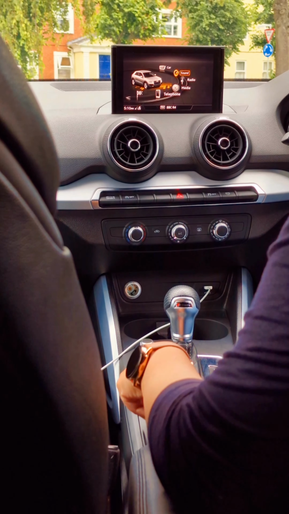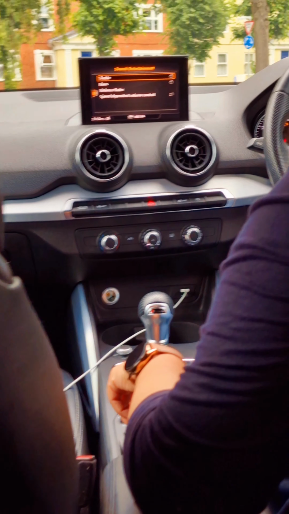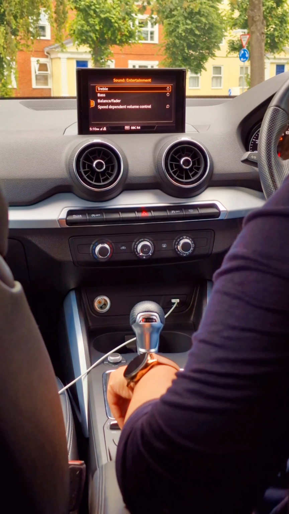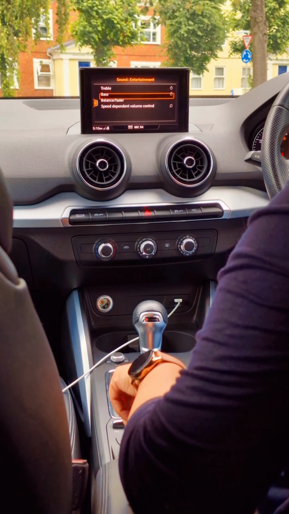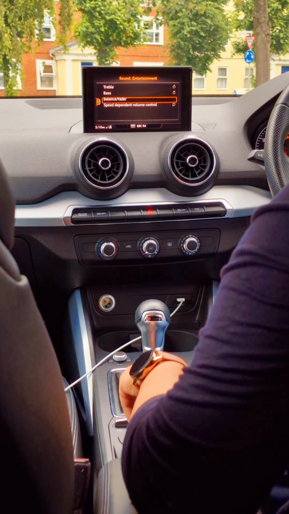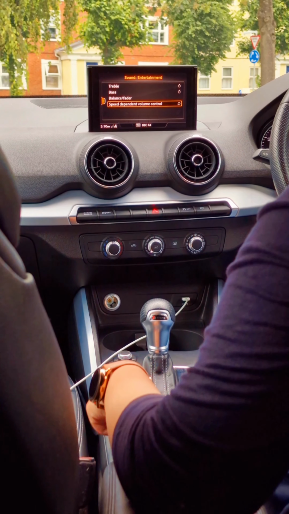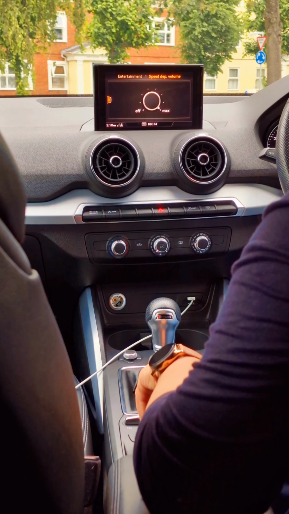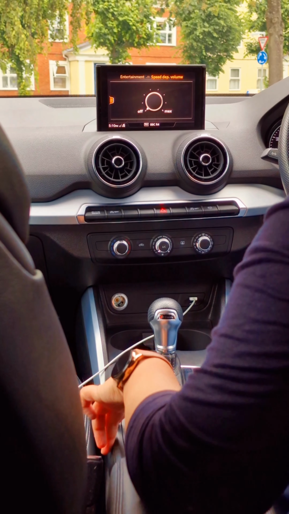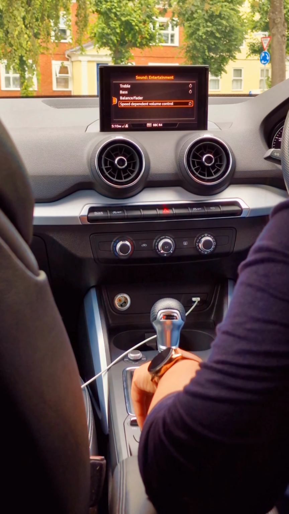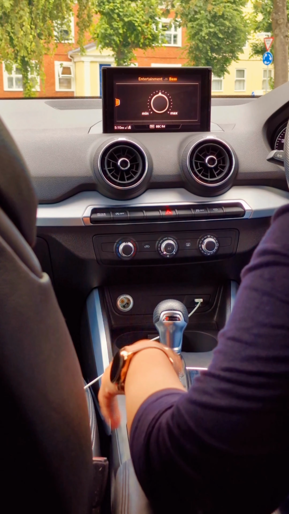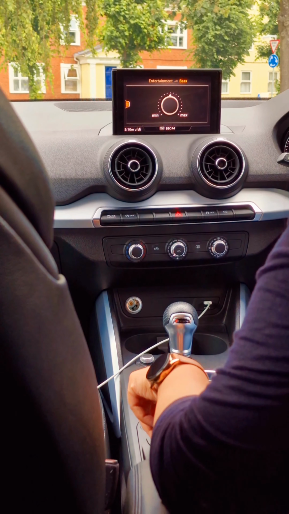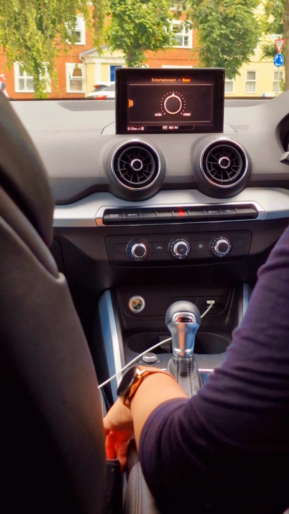So that's the sound entertainment system. Basically we choose the sounds, whether we want the volume high or low, and again adjust the speaker. It's very easy to use. It's just a rotary knob, so whatever option you click in there, it's just left and right and choose the appropriate options you need.